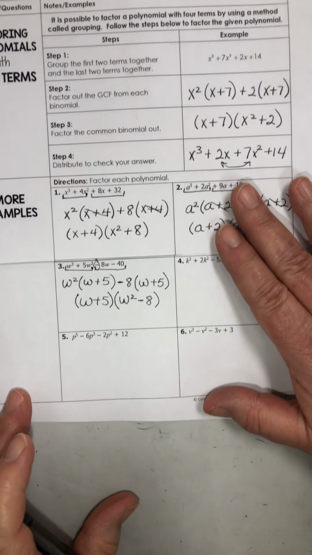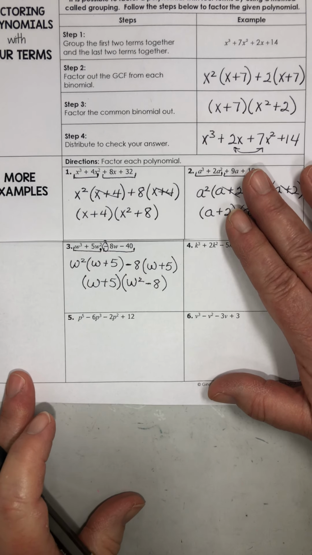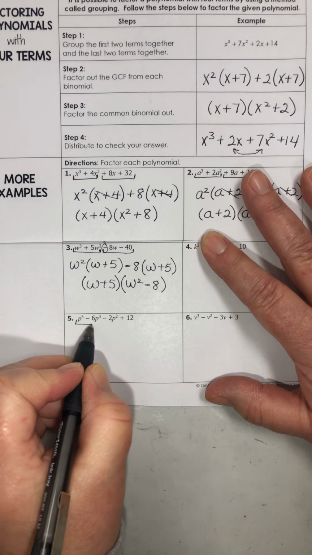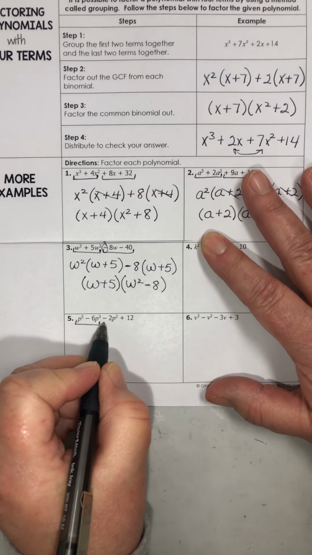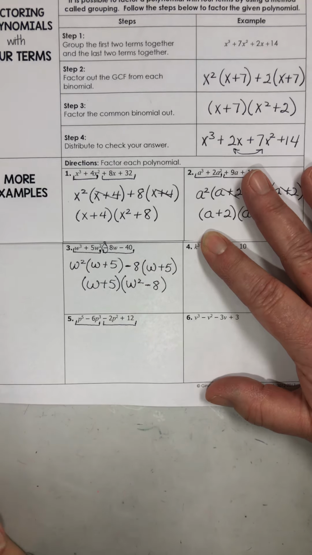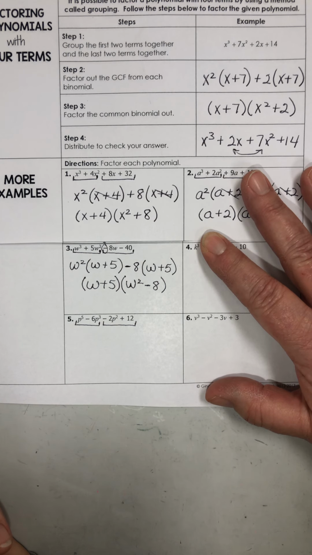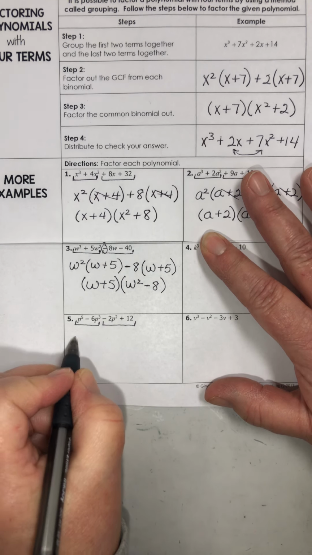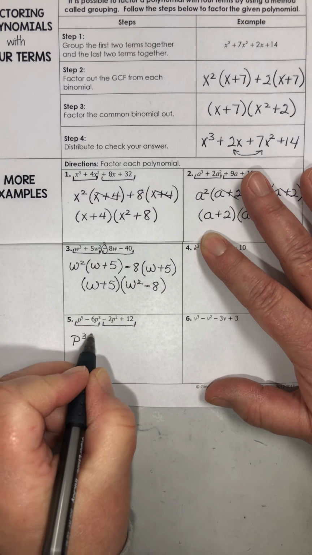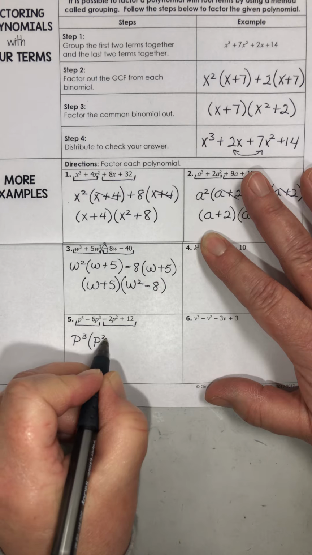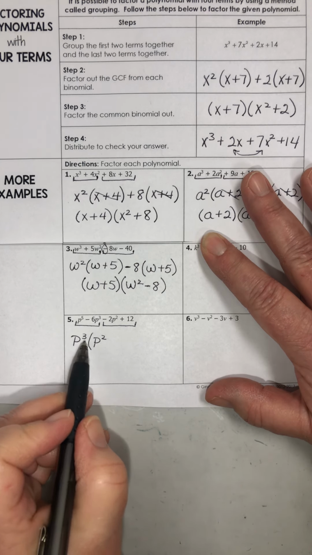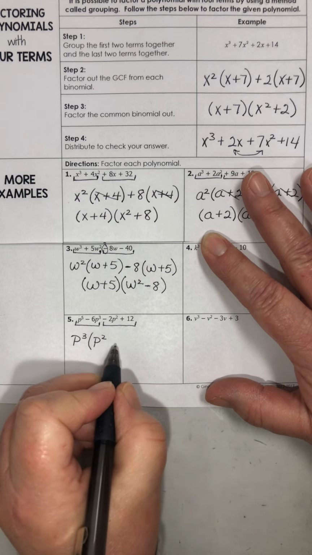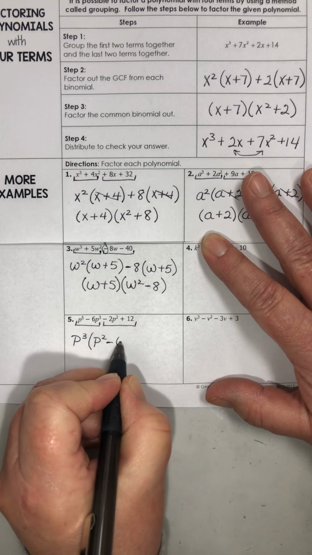Okay, let's try that one more time. Let's take a look at number 5, right below it. And let's group. So here's our first grouping, and here's our second grouping. Okay, so in the first grouping, looks like I can take out p to the third that they have in common. That leaves us with p squared. Remember, when we multiply these back together, you would add those exponents and you would get a 5. Minus 6.